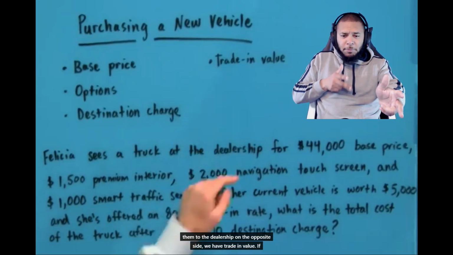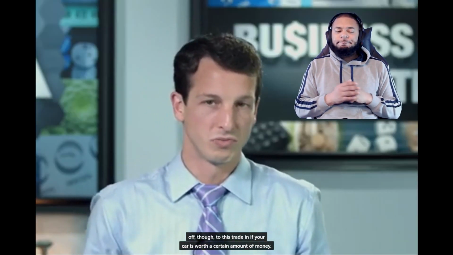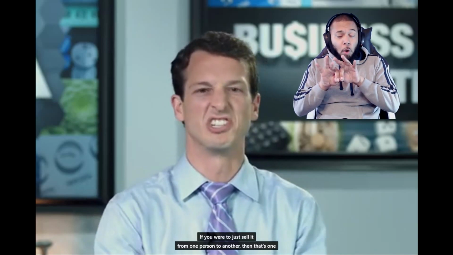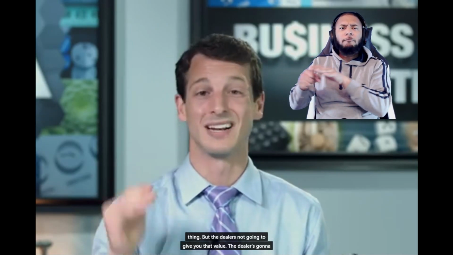Now on the opposite side, we have trade-in value. If you already own a car, you can give it to the dealer, and then in exchange, the dealer will lower the cost of buying that new vehicle. There's a trade-off though to this trade-in. If your car is worth a certain amount of money, if you were to just sell it from one person to another, then that's one thing. But the dealer's not going to give you that value. The dealer's going to give you less than that because the dealer doesn't want that car.